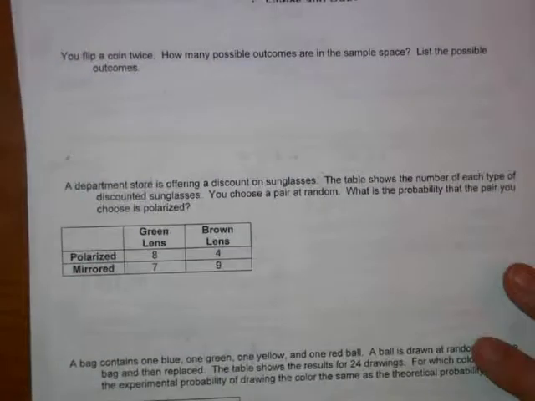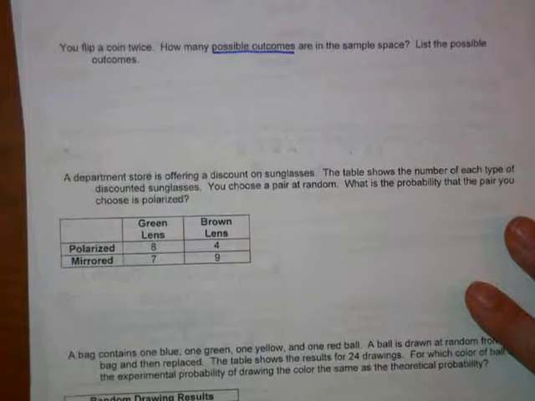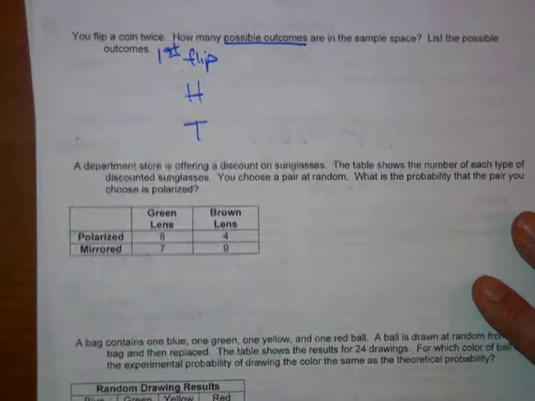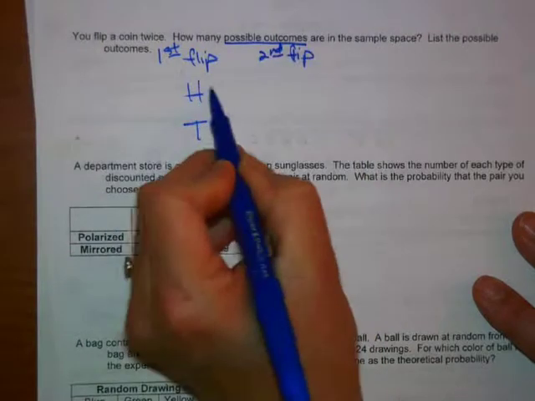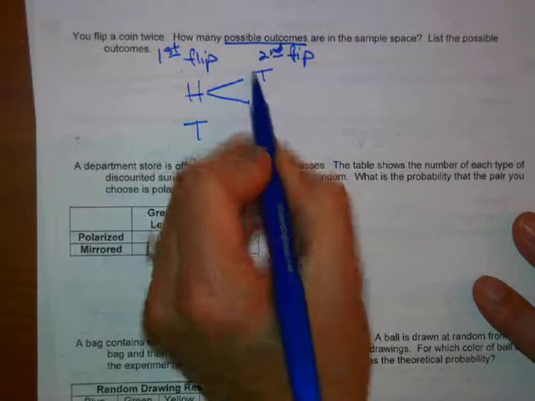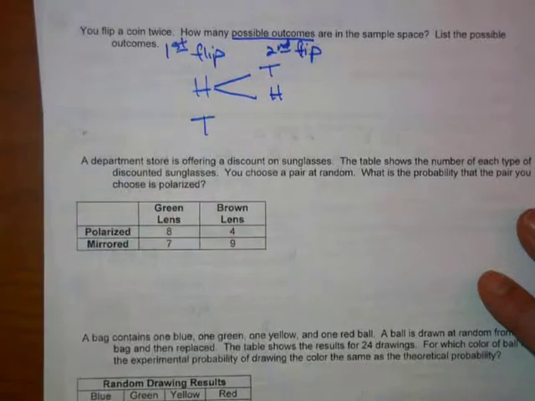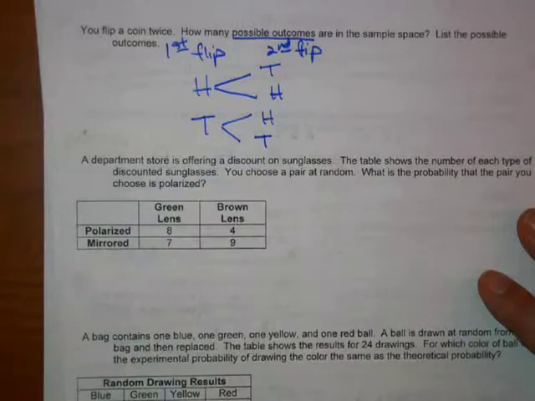All right, you flip a coin twice. How many possible outcomes are in the sample space? List the possible outcomes. Now, some people can just do this in their head. I like to make sort of a diagram for myself. So on the first flip, what can I get on a flip of a coin? Heads or tails, right? Then on the second flip, if I've already done a heads, I could get a tails or a heads on the second flip. But if I flipped a tails first, I still have a heads or a tails for my second flip.